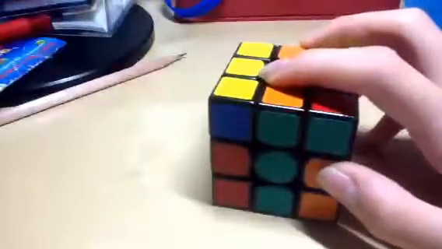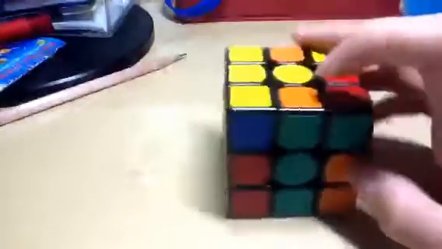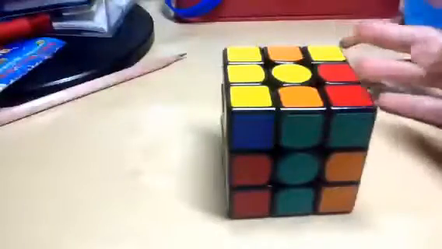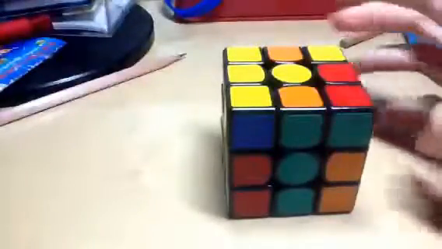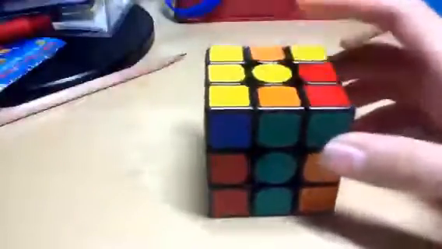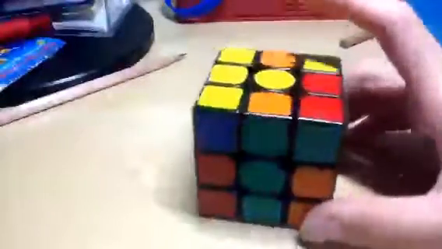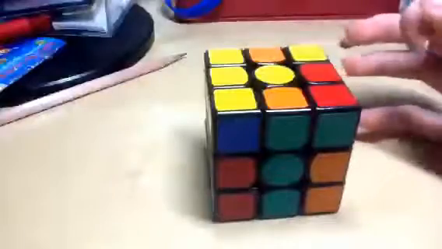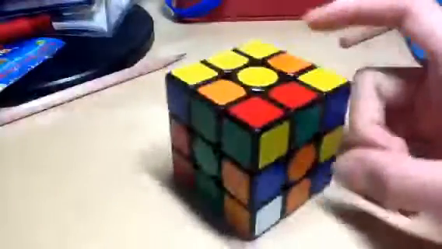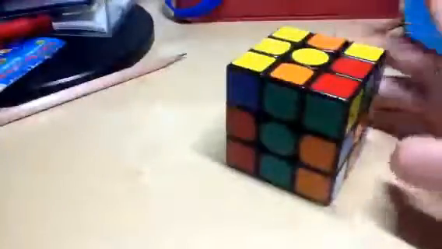If you still remember the color rules, let's recall: red, blue, orange, green. Which side should the orange be of green? Should it be left or should it be right? Yes, it is right.